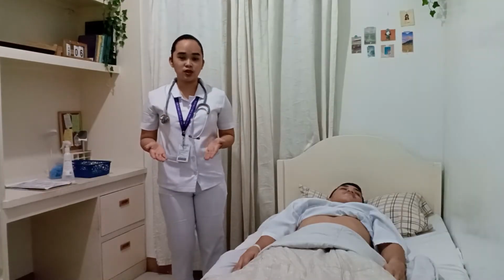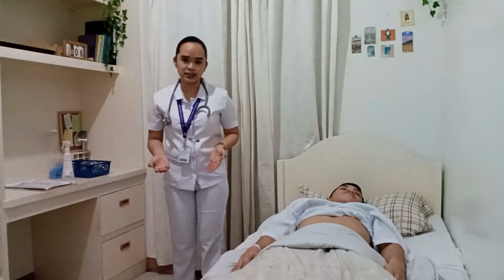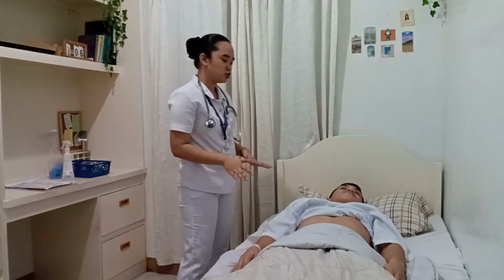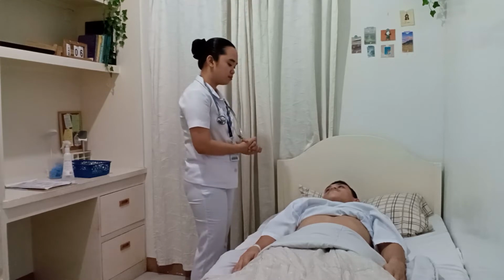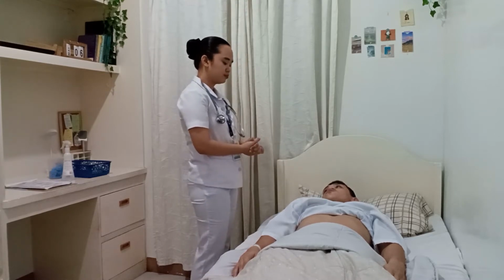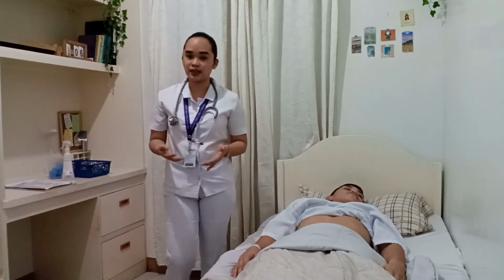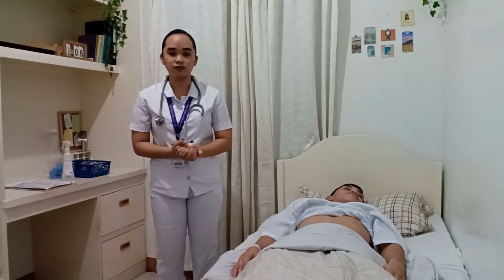So now I am going to auscultate for the patient's bowel sound. So now, Mr. Patrick, I'm going to listen to your abdomen. So may I just ask, when is the last time you ate? The last time I ate was last night. Okay. So I asked the patient since recent intake may have increased the peristaltic activity.